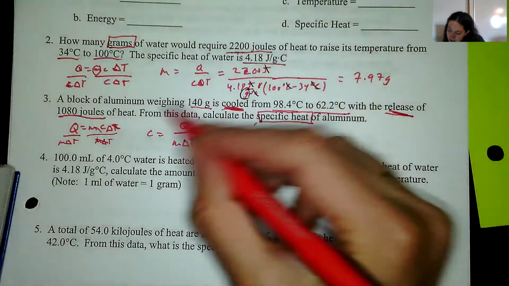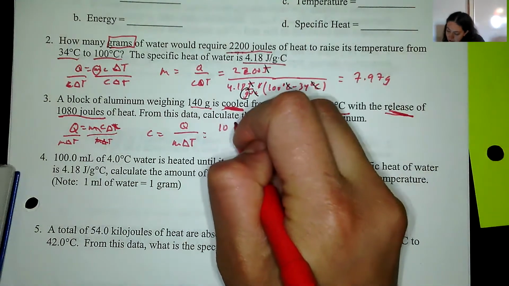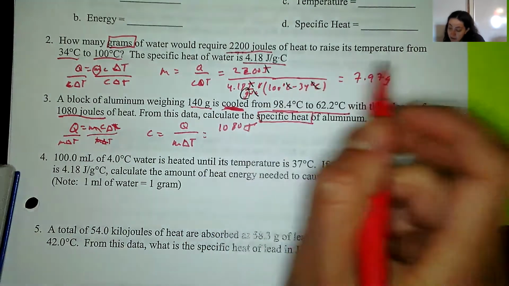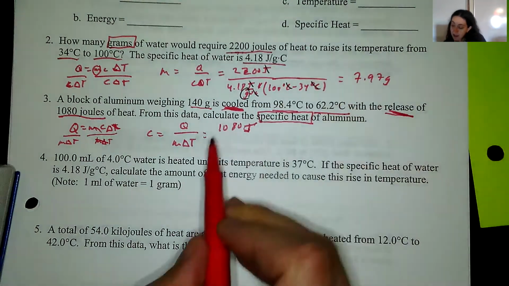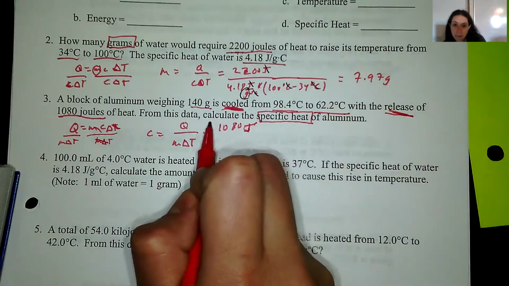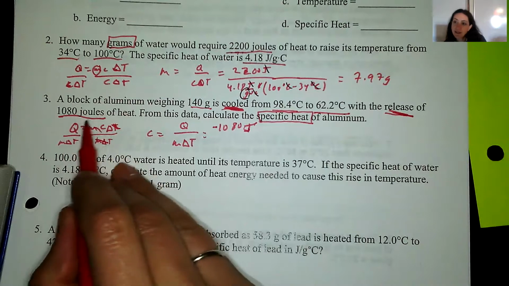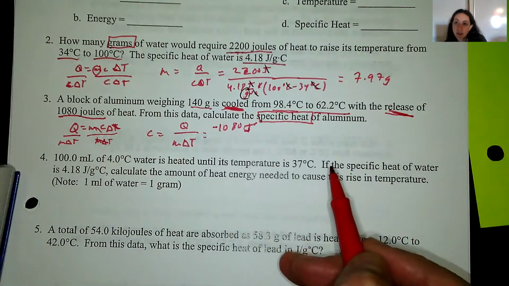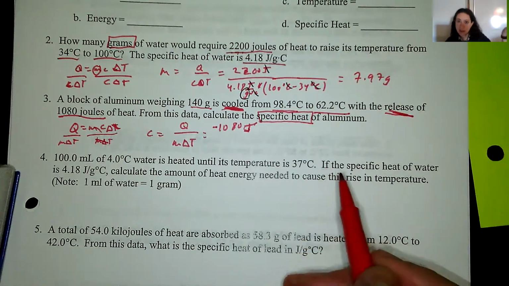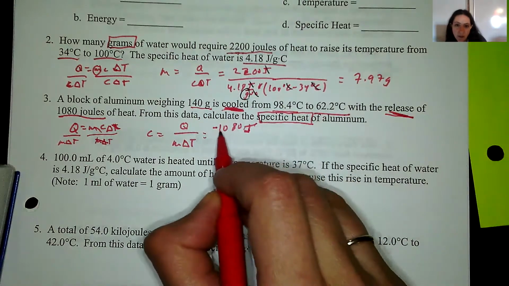The Q is the 1080 joules. Now, something a little funky here. This number is actually negative. And here's why. It's because we are releasing heat in this situation. So gaining heat is positive, releasing heat is negative. And you're going to see why that's kind of important in a second.